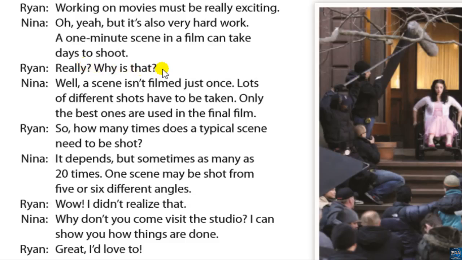Really? Why is that? Well, a scene is not filmed just once. Lots of different shots have to be taken. Only the best ones are used in the final film.